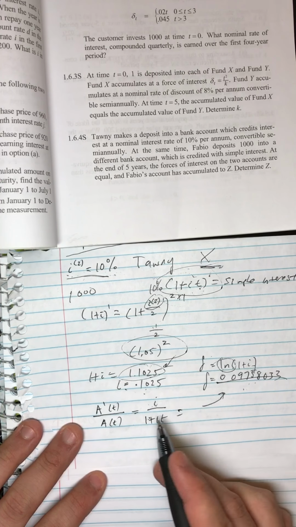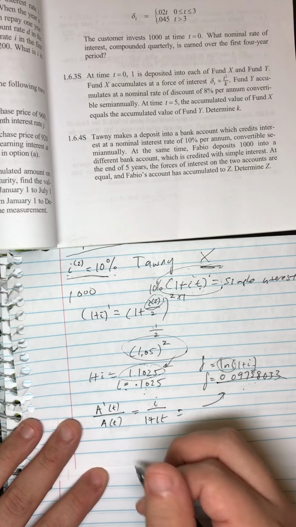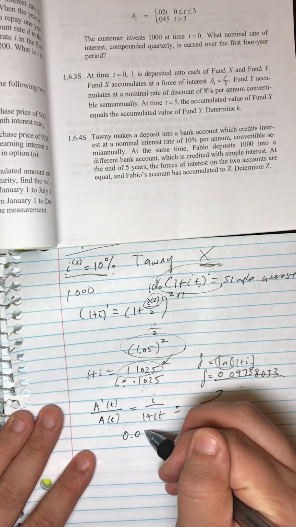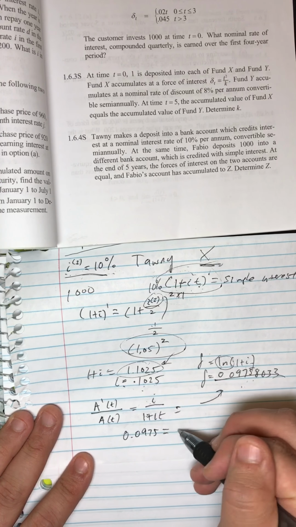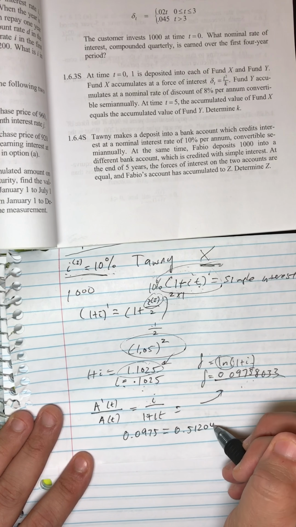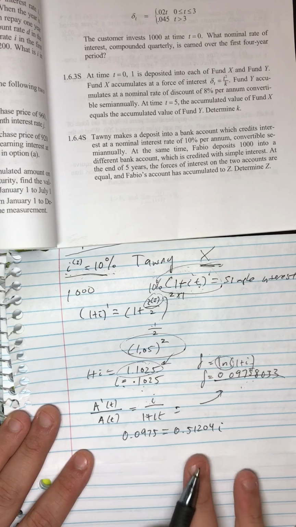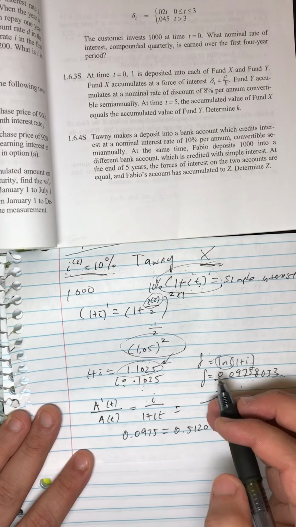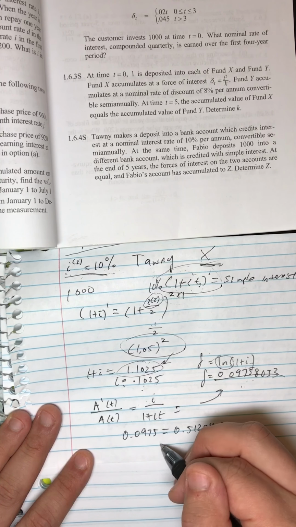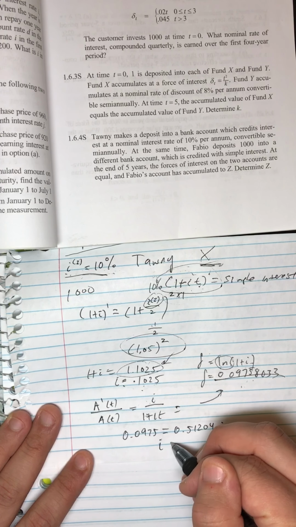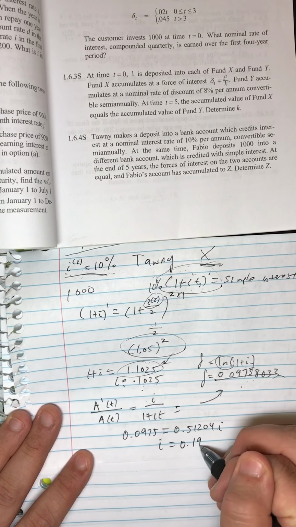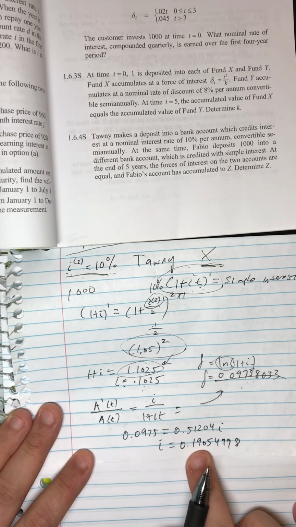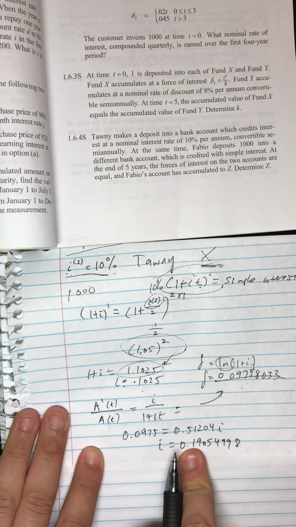And then, when you do just simple algebra, you get around 0.0975 equals 0.51204 i, and there are more values here if you solve it, and then we get that i equals 0.1905498. So this is i for the simple interest.